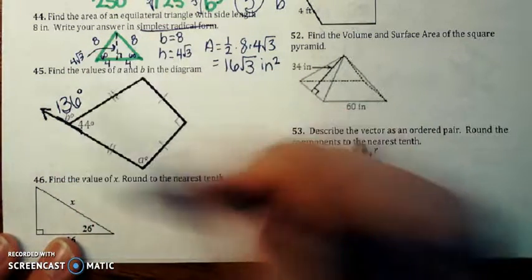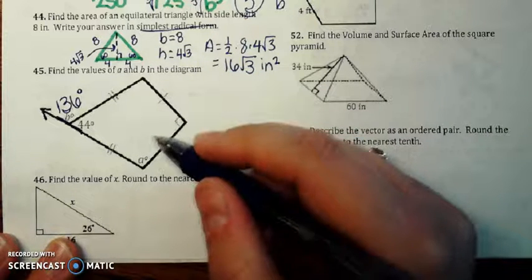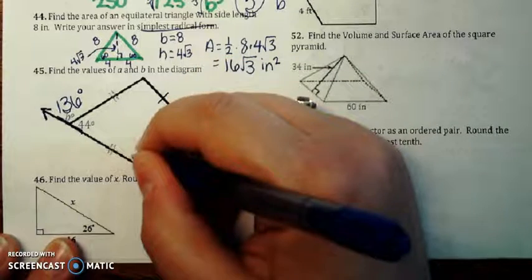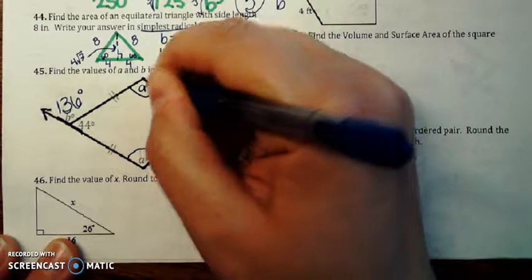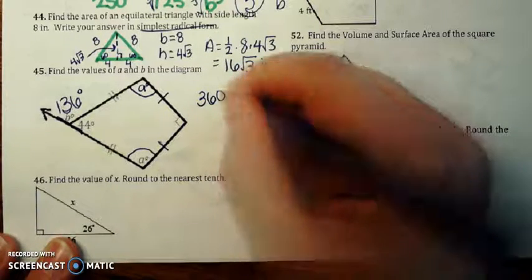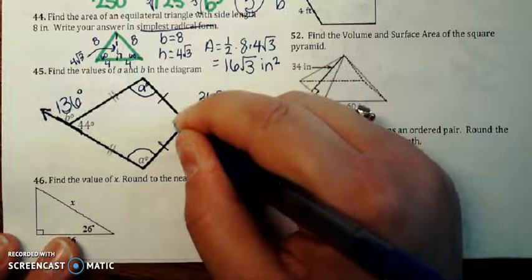Now, the inside figure here, quadrilateral, so I know the inside angles add up to 360. The other thing you have marked here, this is a kite, and these two angles right here are going to be congruent to each other. So I know a four-sided figure adds up to 360. I'm going to subtract this 90-degree angle right here.